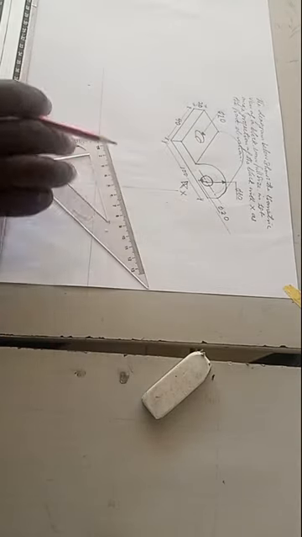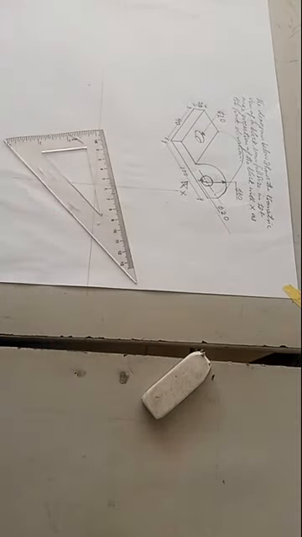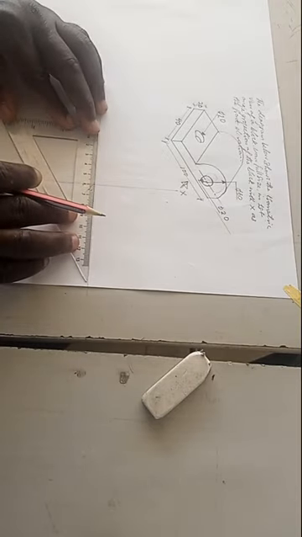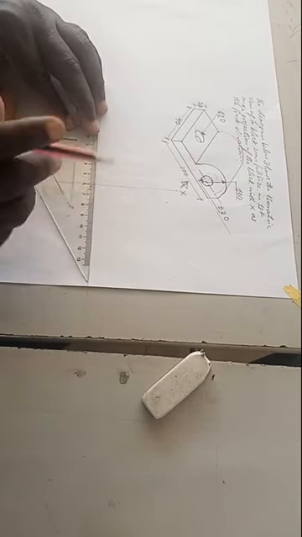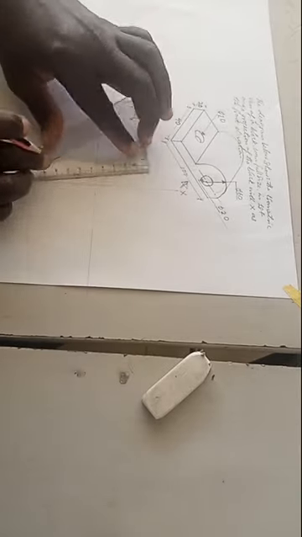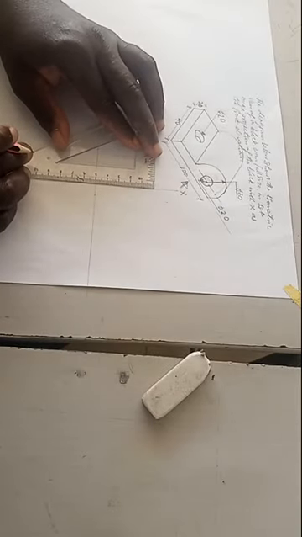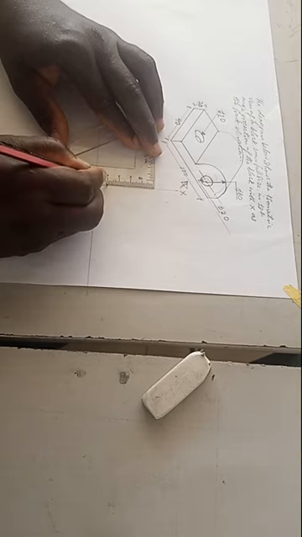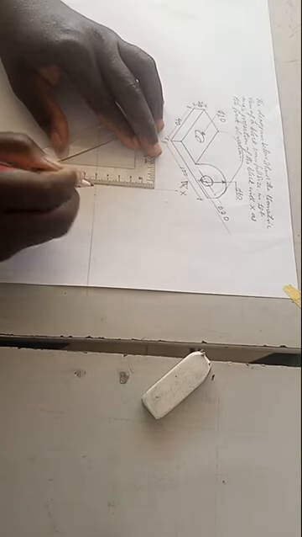You have to manage space. That's the first thing. So you measure 1 cm on both sides, to the right and to the left. 1 cm here, 1 cm here. Then you measure 1 cm top and bottom again. 1 cm, 1 cm.